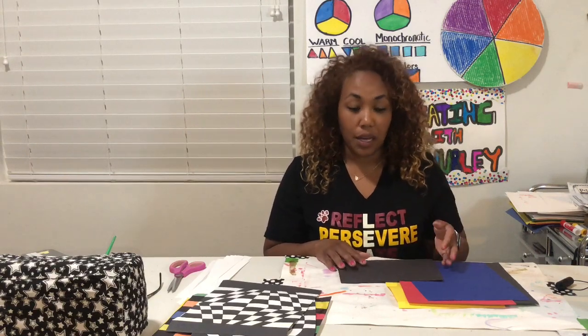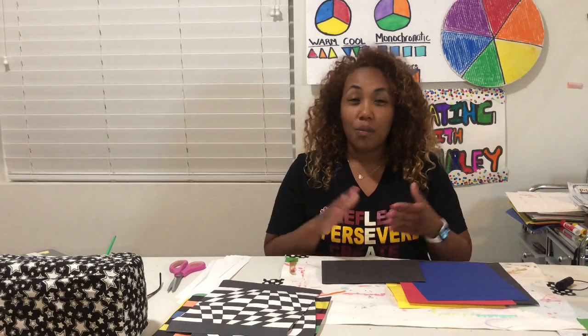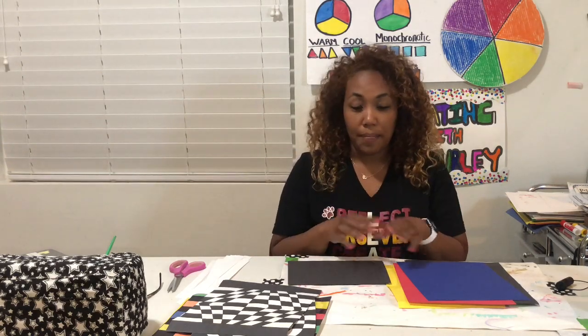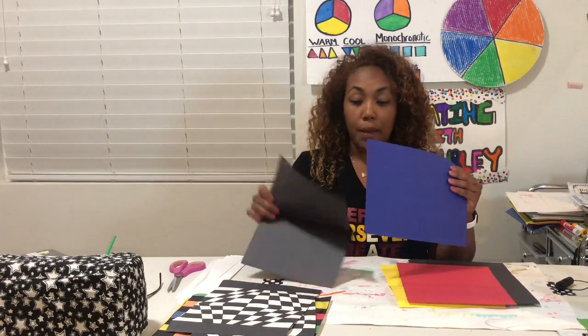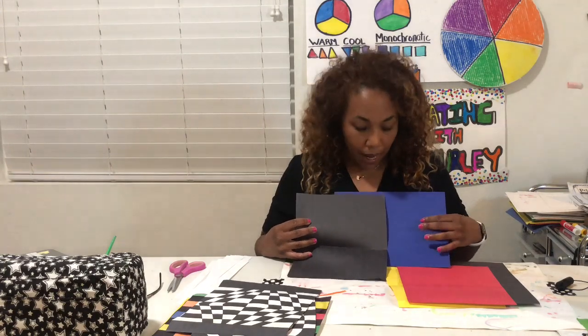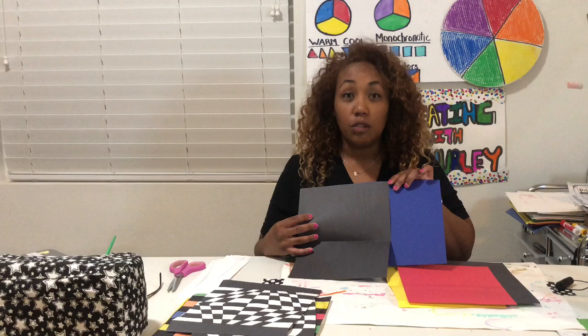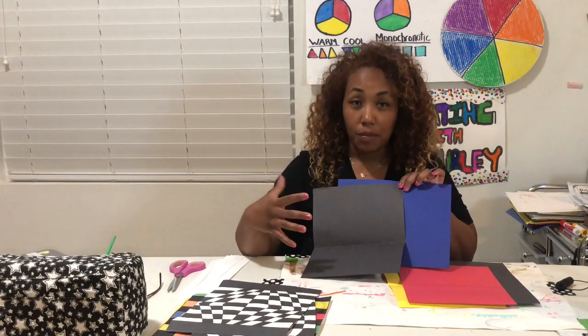It depends on the paper, the choice of color you pick. So you need your two colors to be a contrast. What that means is the two colors cannot look the same. So if I take my blue and my black, they don't look the same, but because they're both dark, it won't really give the illusion of something coming out of your paper.